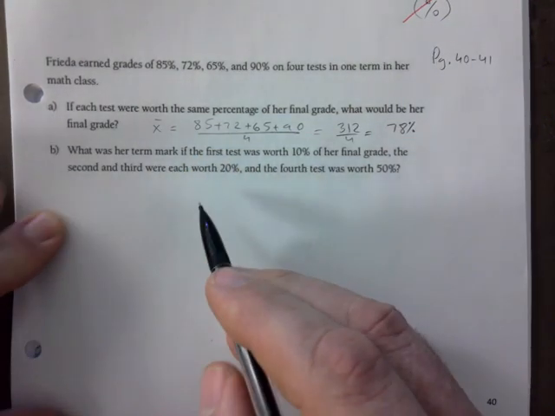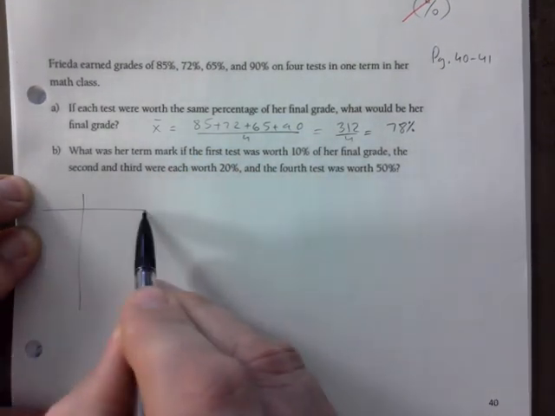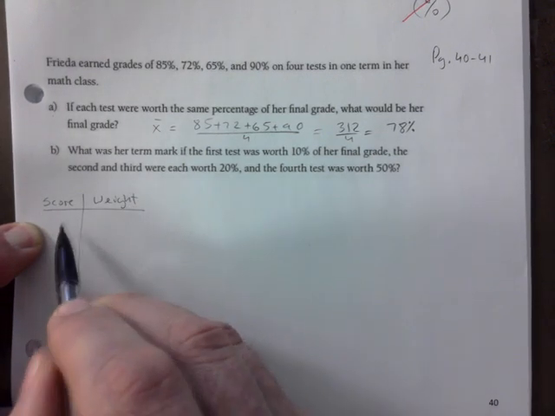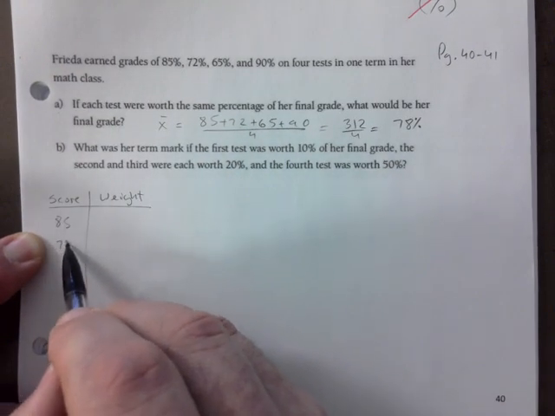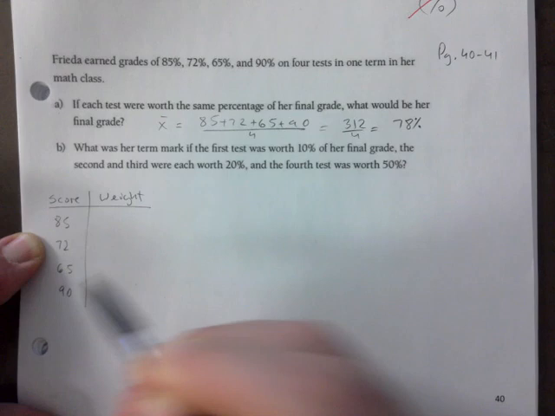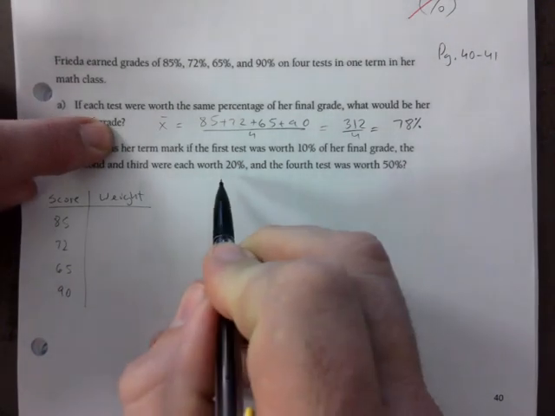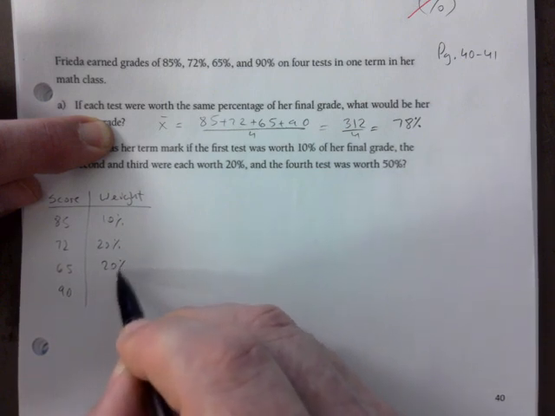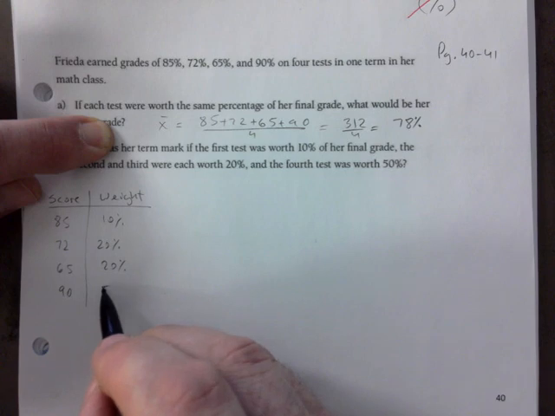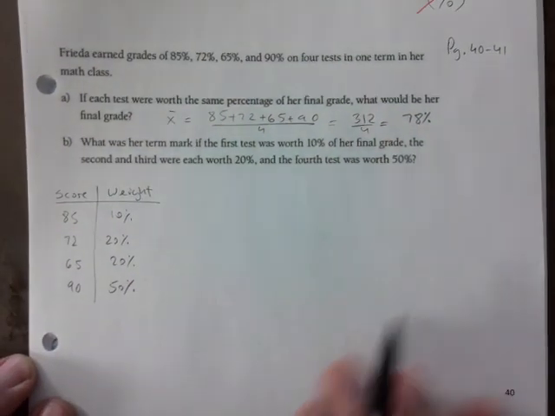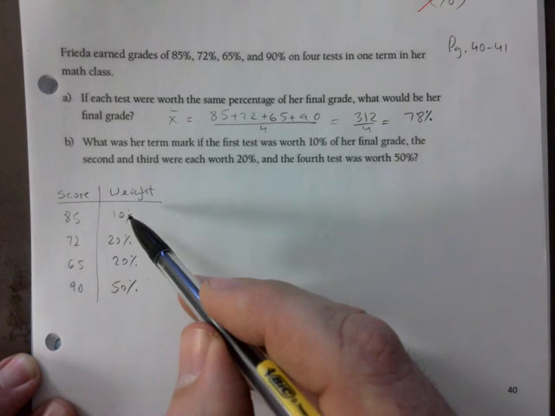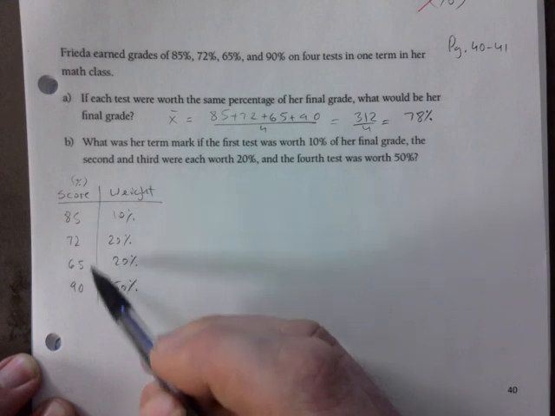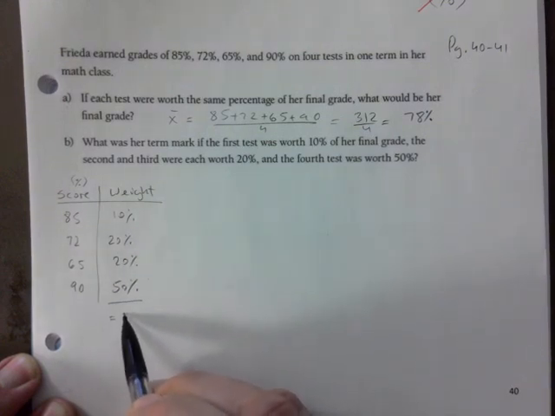When you do it this way, remember this could be your score, and you could have a weight like this. So your scores on the test were as follows. And then the weight, you have to be careful: 10% for the first one, the second and third weight 20% as well, and then the last one 50. So you're almost constructing your table. You check, both of them are percentages, by the way, but it's this one that adds up to 100%.